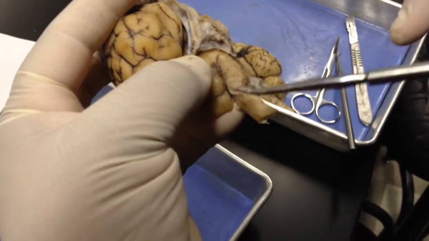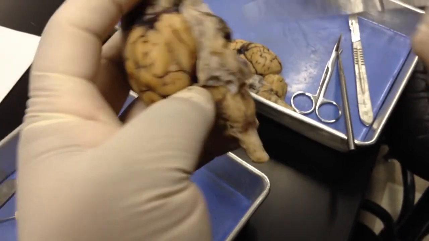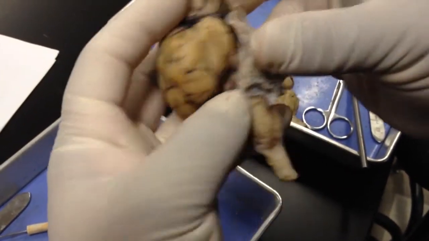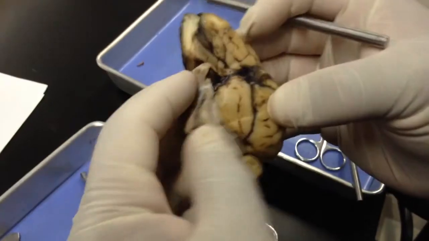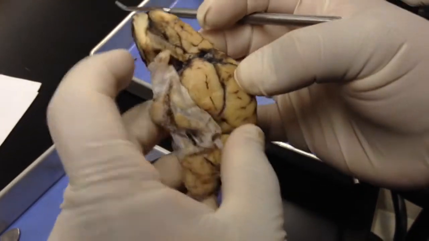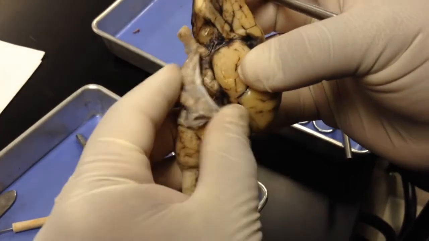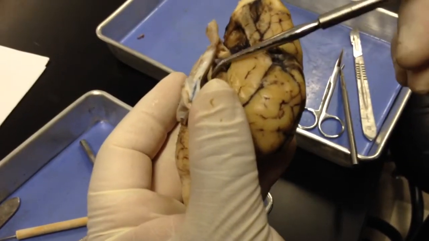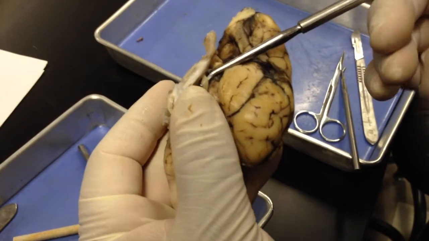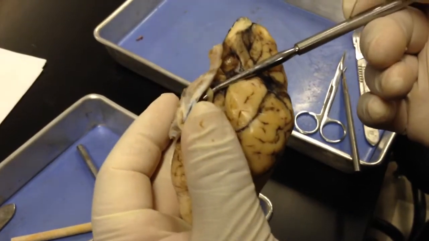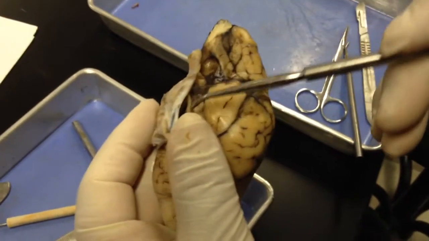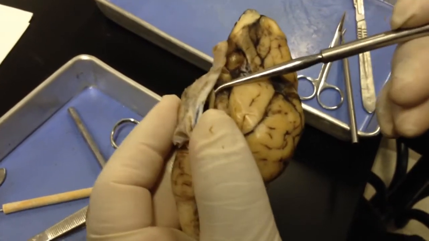You can see some visible portions of the accessory nerve here, and deep to the dura. You can also see the oculomotor nerve. And so this is a fairly thick, band-like nerve. If this wasn't there, you would see that fairly clearly.